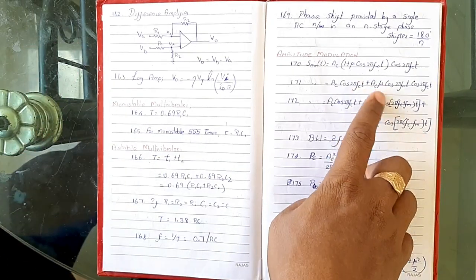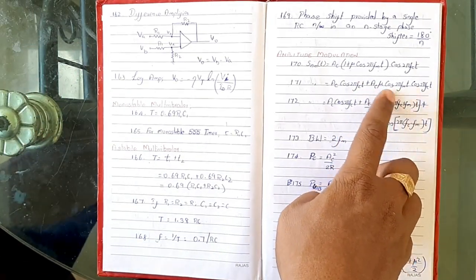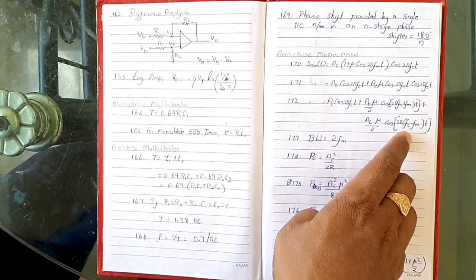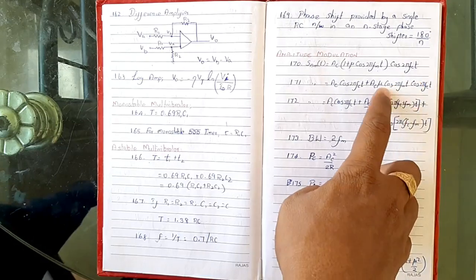So here we have applied the formula of cos A cos B. Cos A cos B is equal to cos (A plus B) plus cos (A minus B), the whole divided by 2. So that is what we have applied here.